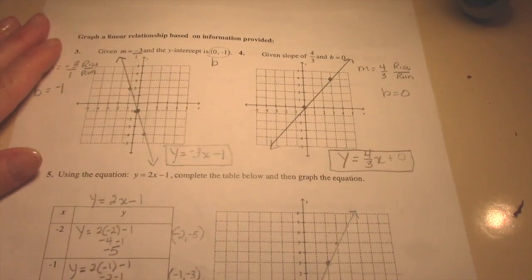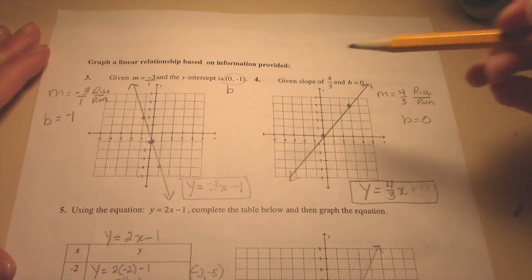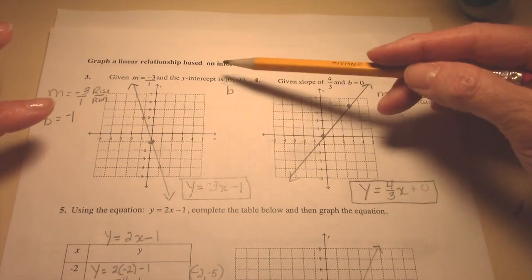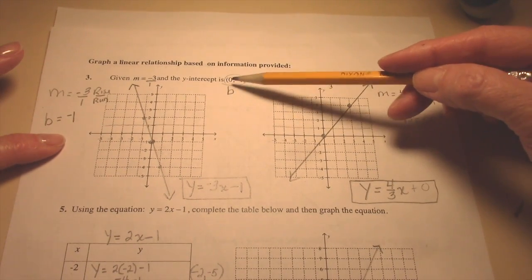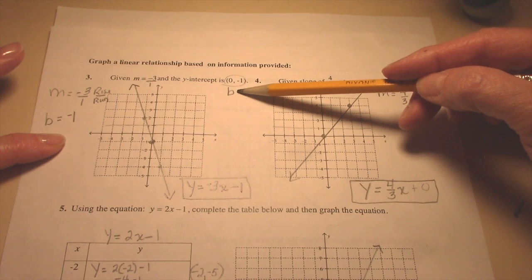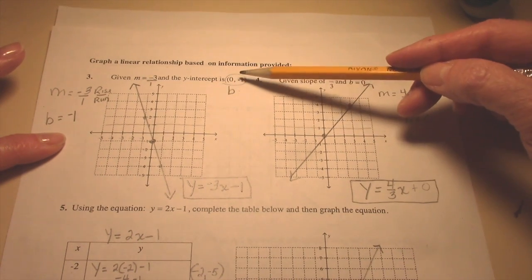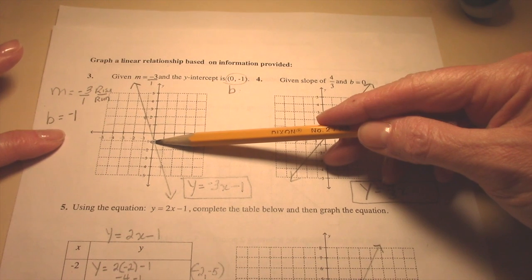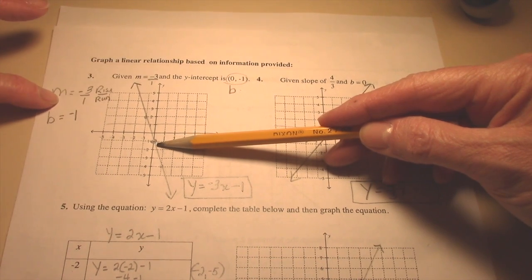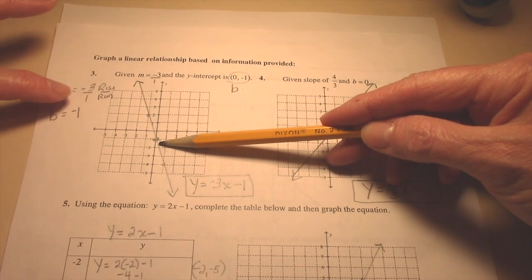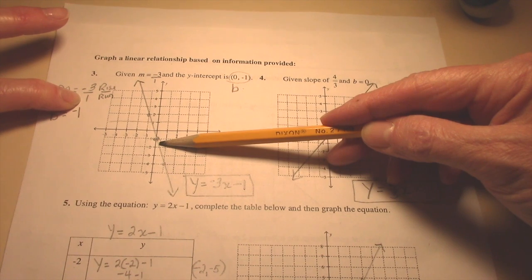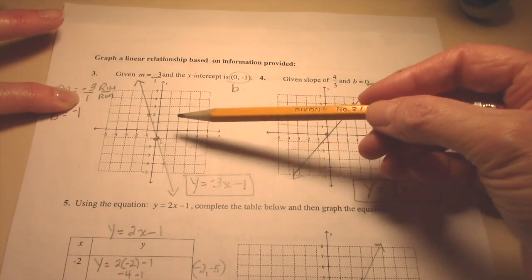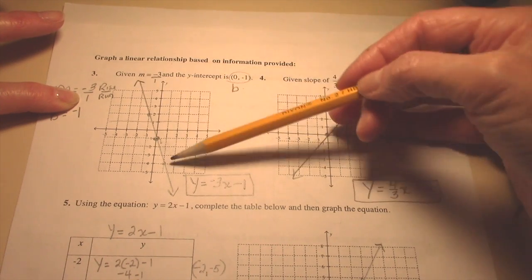Okay, next page. This is where you needed to practice. Top one, given the m and the b, the y-intercept, can I graph this line just based on the information given? So I'm starting at -1 here. My slope, notice I always write it out. My m is -3/1. Okay? So my slope is a negative line, so I know it's going downhill.